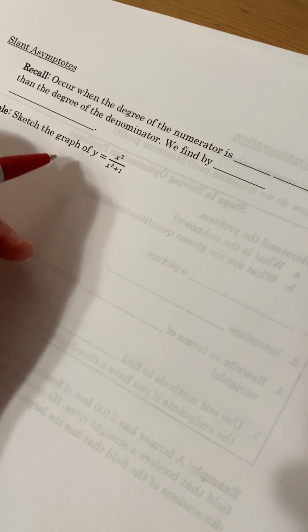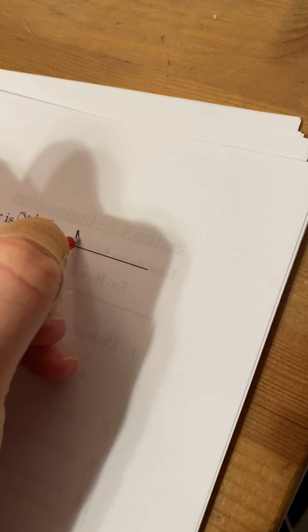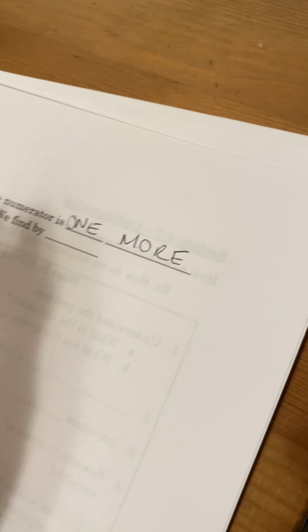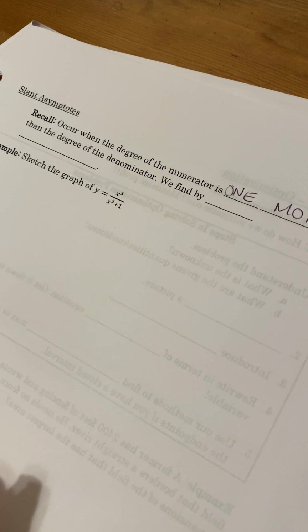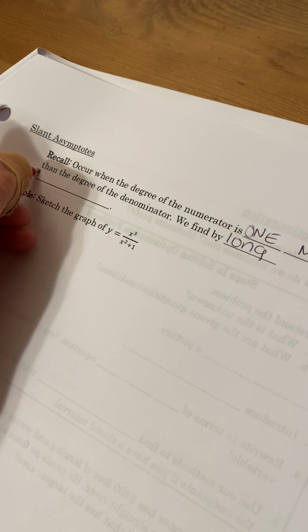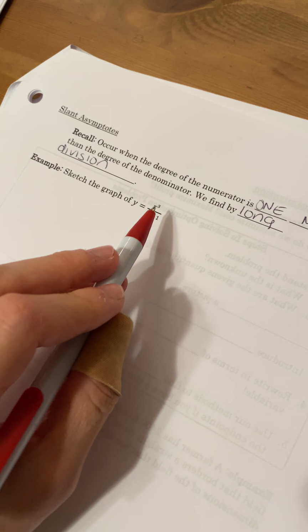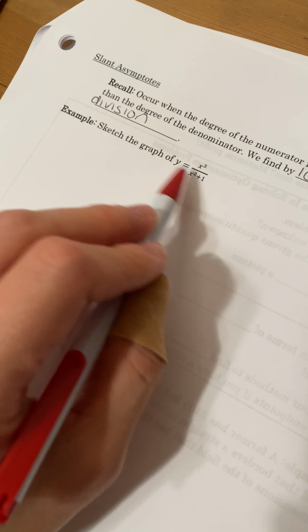So just as a reminder, a slant asymptote occurs when the degree of the numerator is 1 more than the degree of the denominator. And we find what the slant asymptote is by long division. Now, if you need a reminder on that, we're going to go through that here. So sketch the graph of y equals x cubed over x squared plus 1.